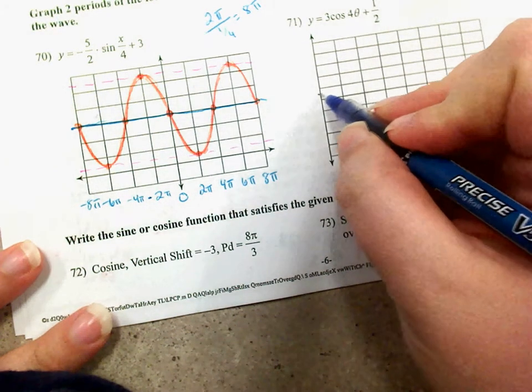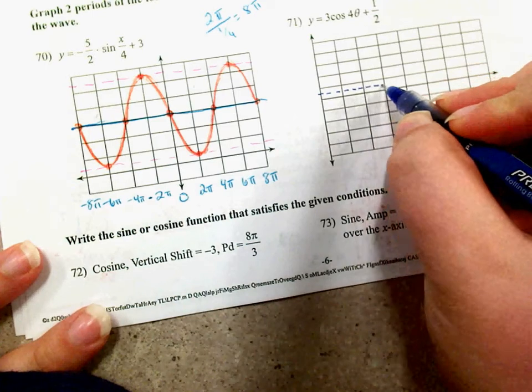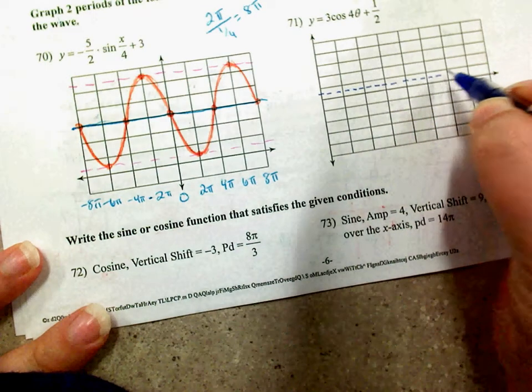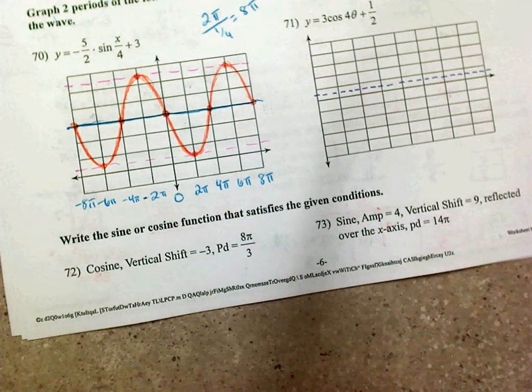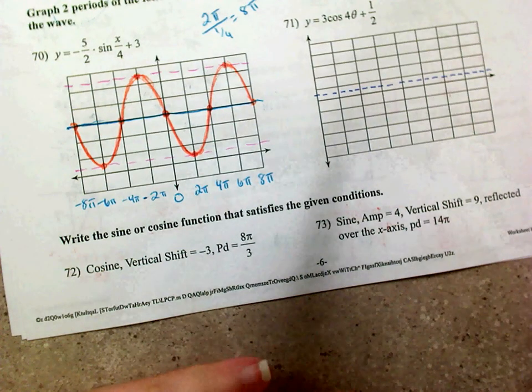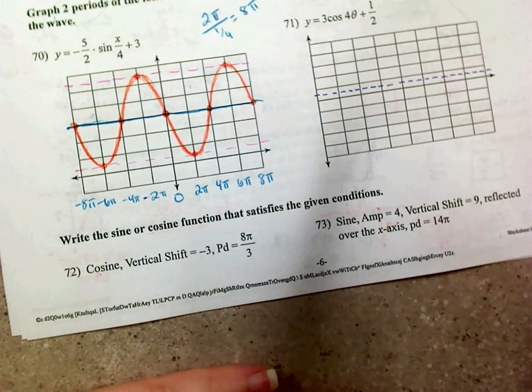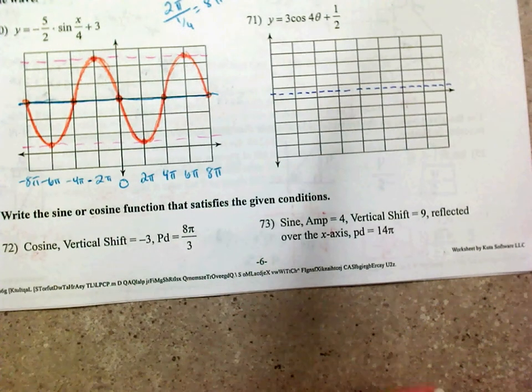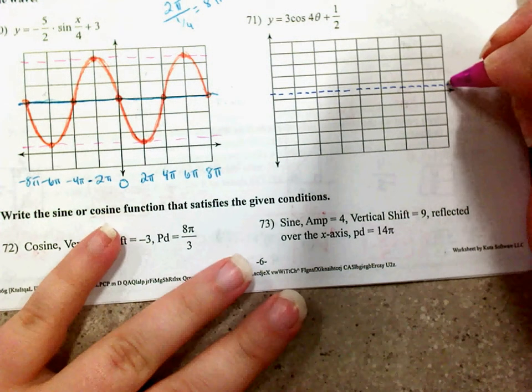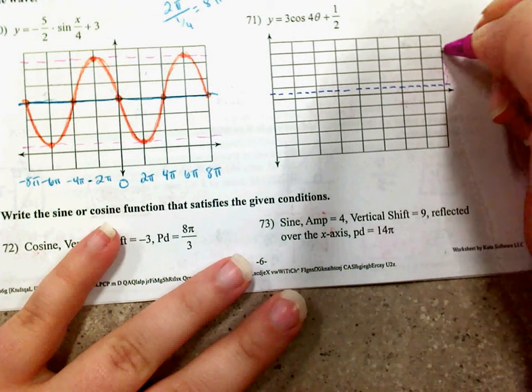Okay, so 1/2. Isaac, at every moment I am talking to you, okay? All right. So the midline is 1/2. What's the amplitude? A three. So I'm going to go up 3 from that. So 1, 2, 3, that puts me at 3.5, right?